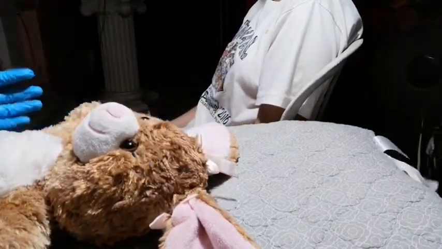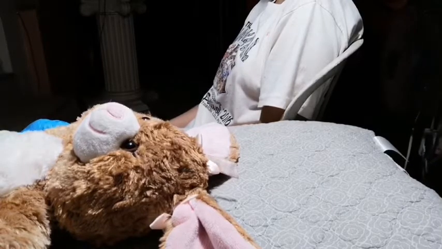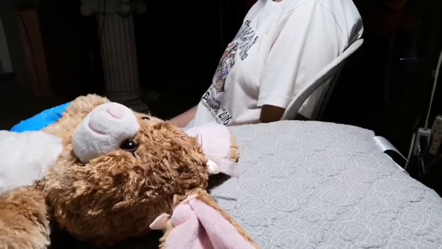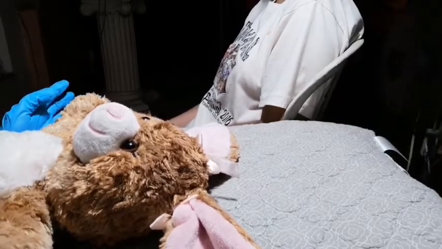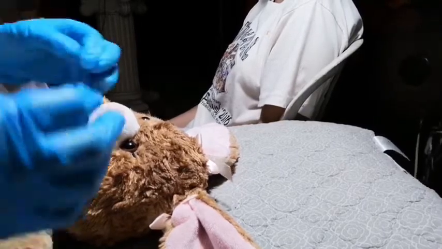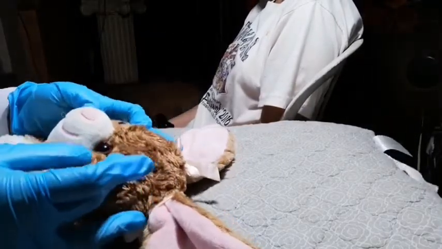As you can see, there is none. Next is we check the eyes and eyelids for inflammation, crusting, edema, or any masses. Hello, baby.